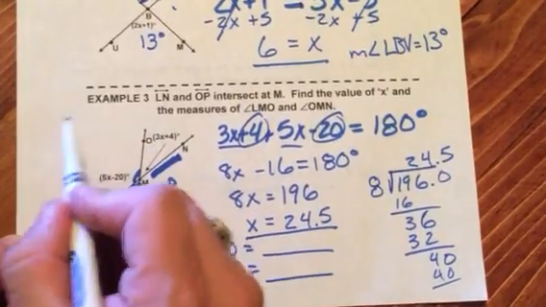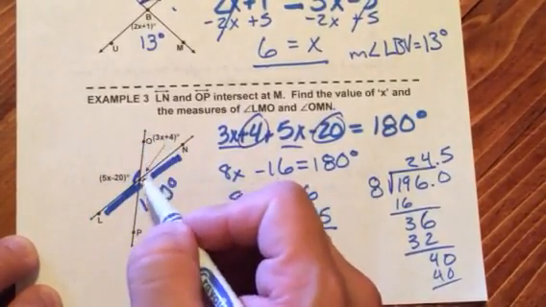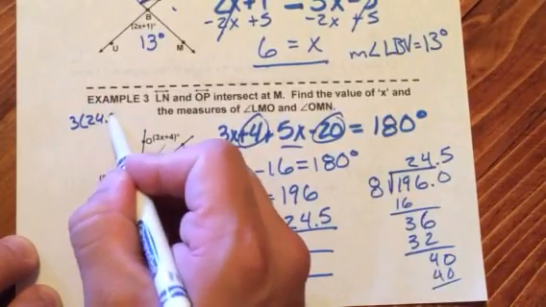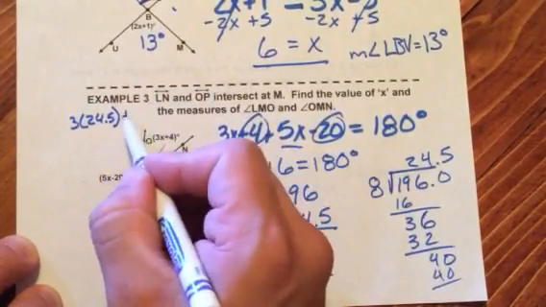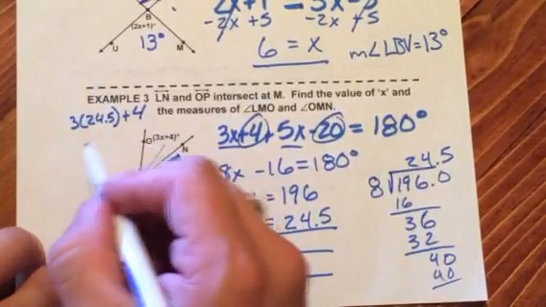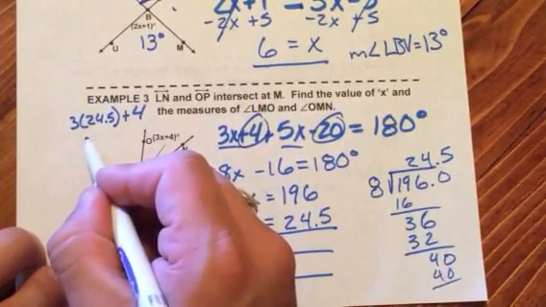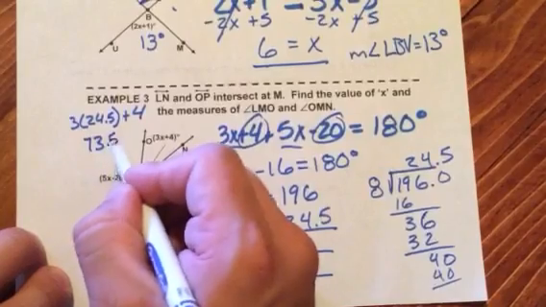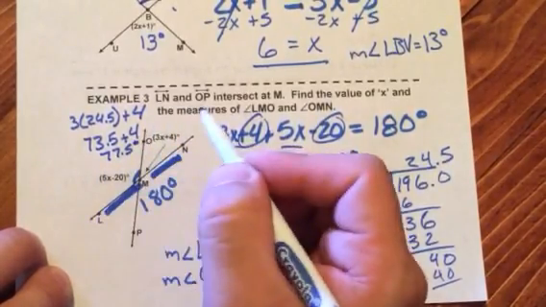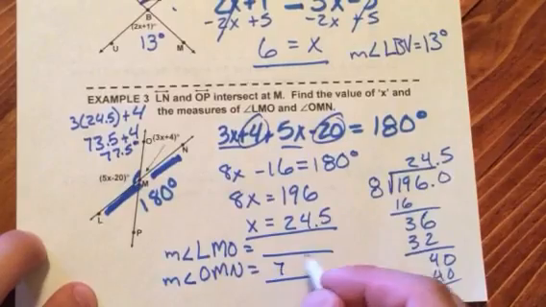So I'm going to work with OMN first and say 3 times 24.5 plus 4, which is 73.5 plus 4, or 77.5 degrees for OMN.